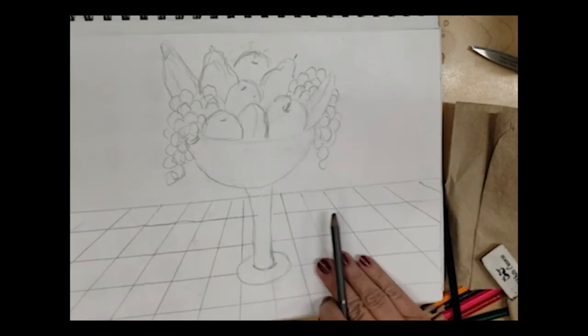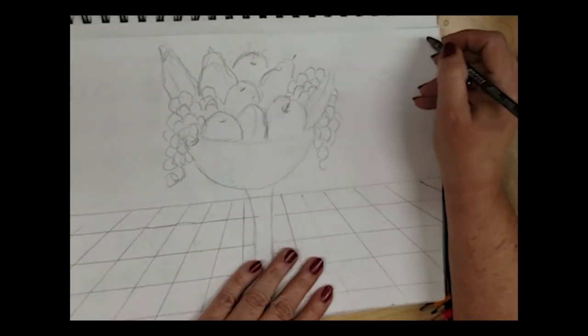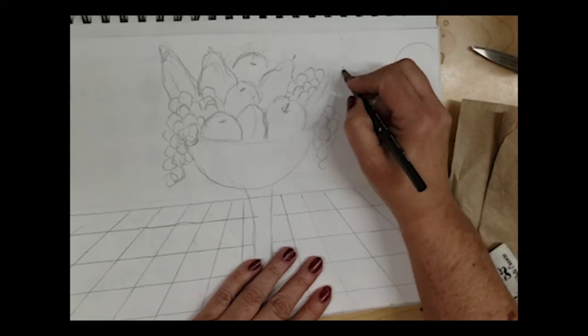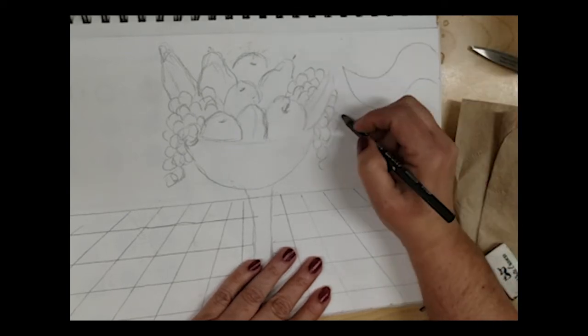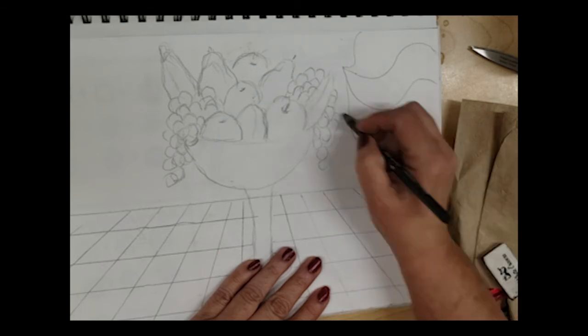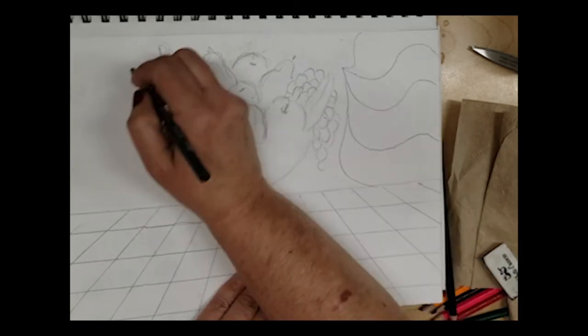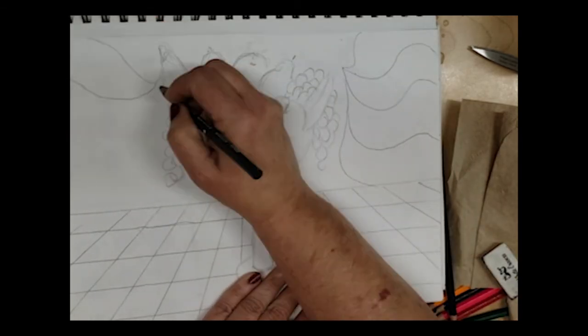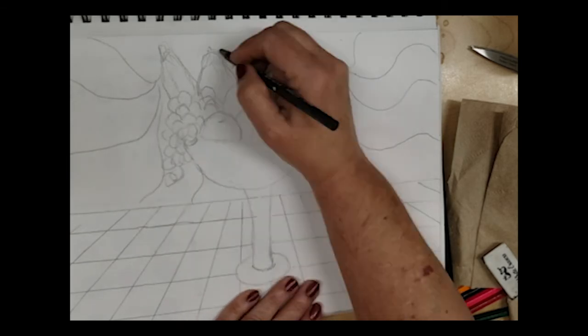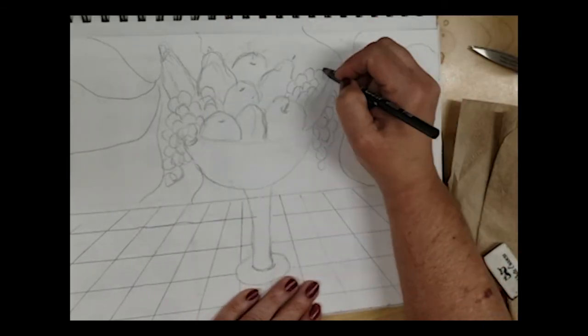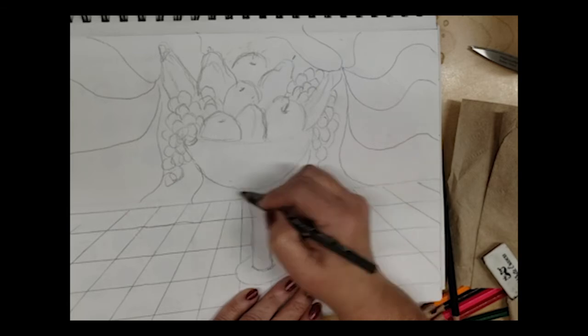And that will also make it look more three-dimensional. After I have my tabletop done, I'm just going to put some little wavy designs in the background and create some little areas. I want it to be a little different than my tabletop. So I'm just going to fill in the background with some wavy spaces.